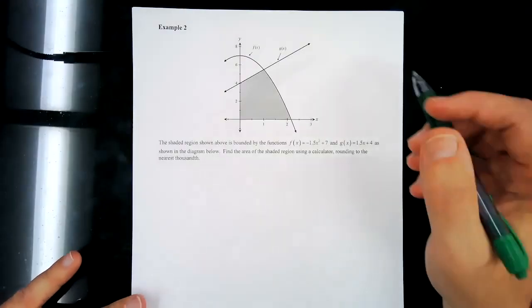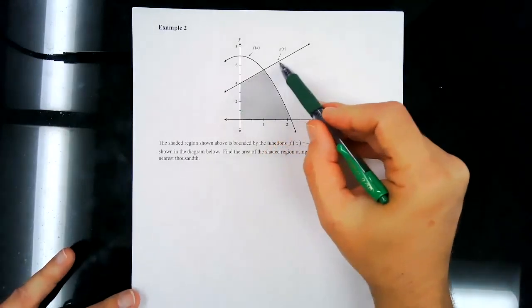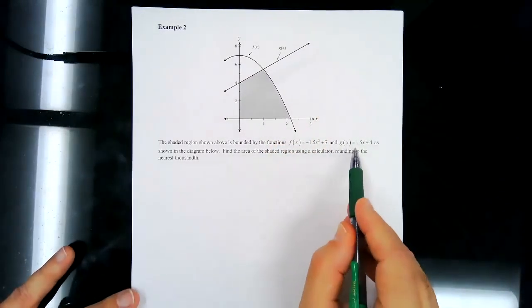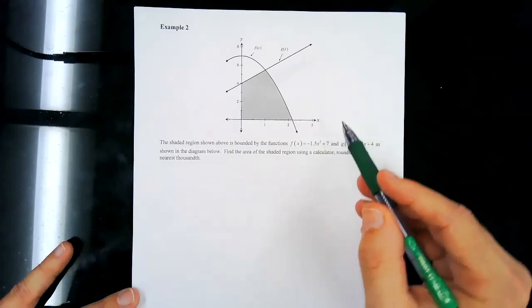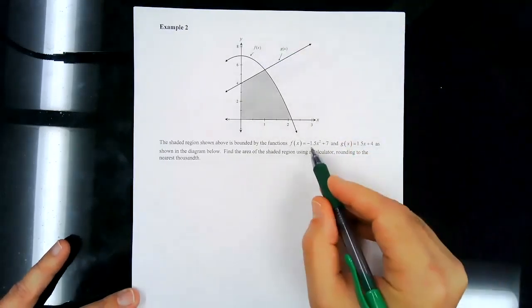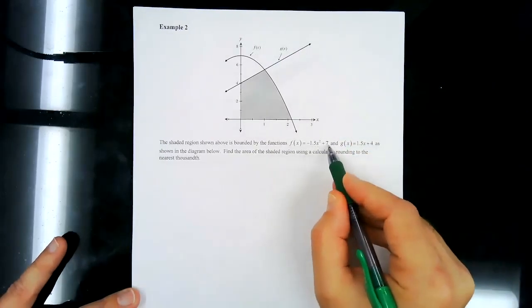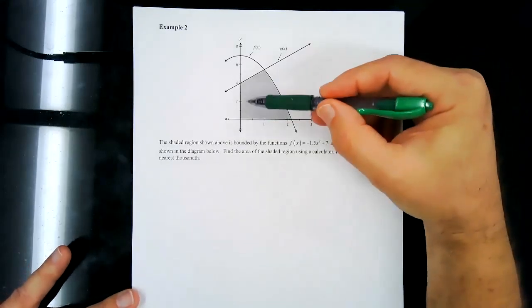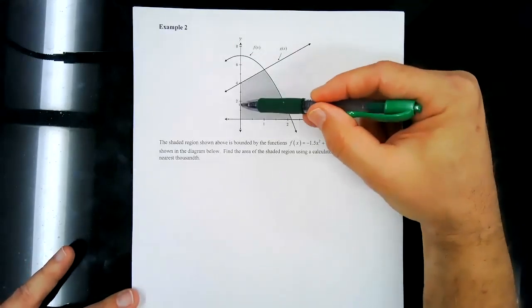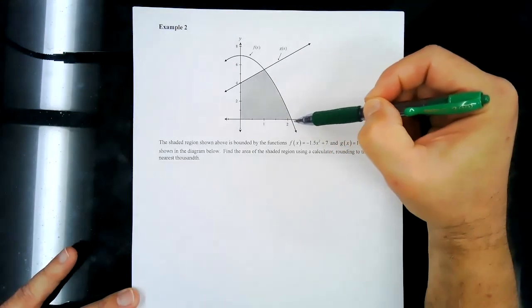For this next example, we have a line g of x, which is 1.5x plus 4, and the parabola, which is f of x, negative 1.5 x squared plus 7. And I want to find this shaded region. Now, this is bounded by the y-axis and the x-axis.